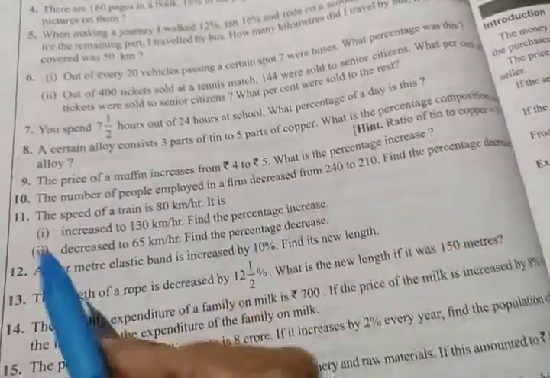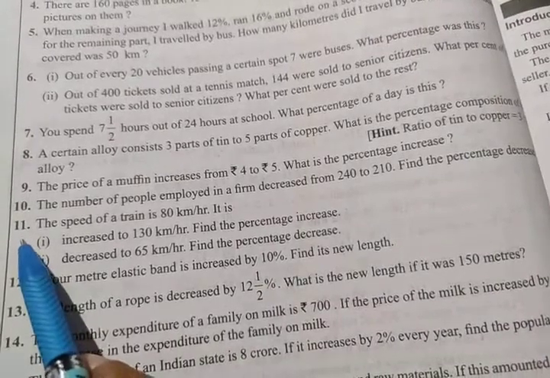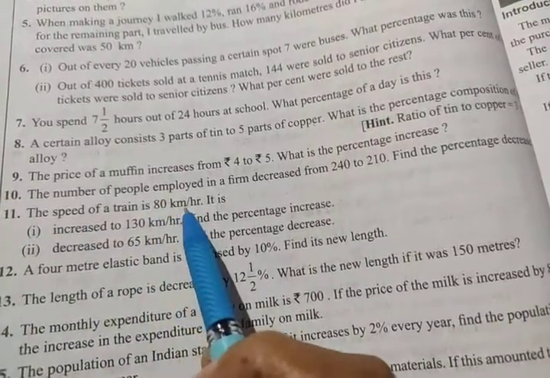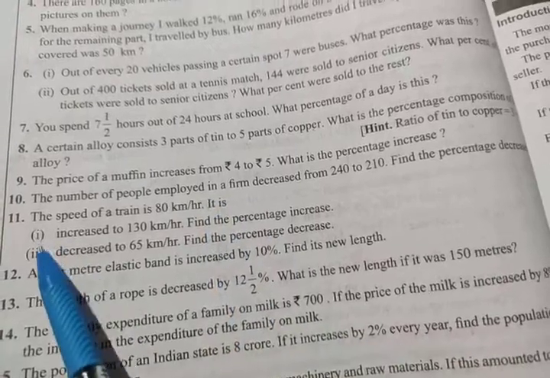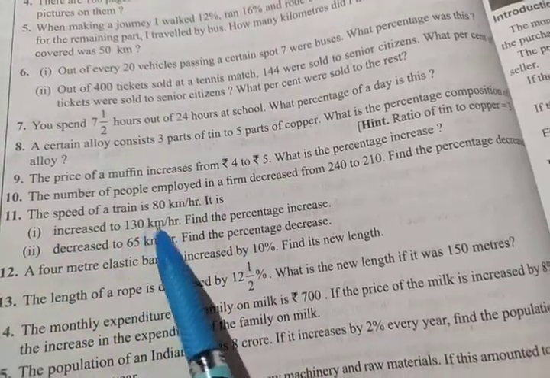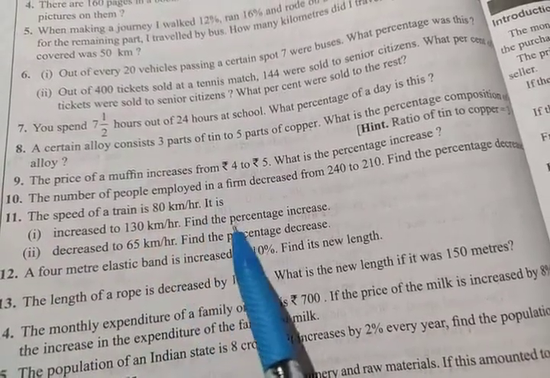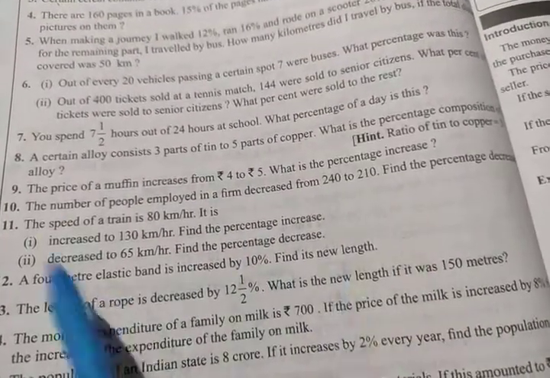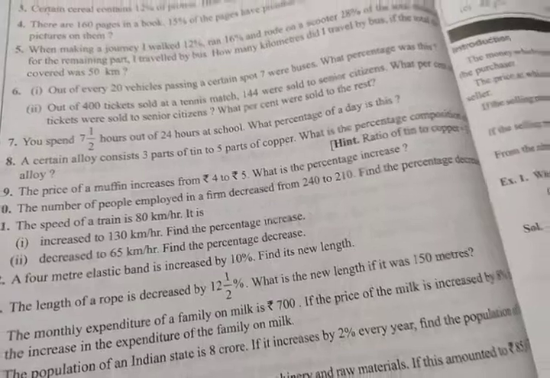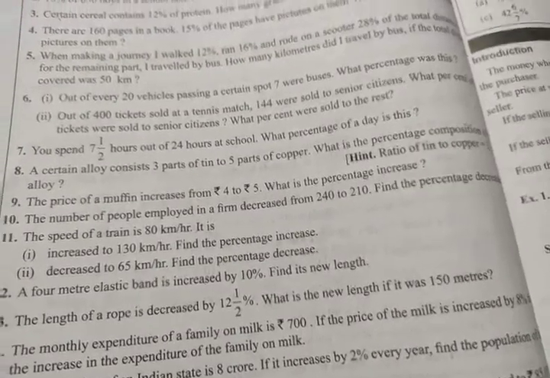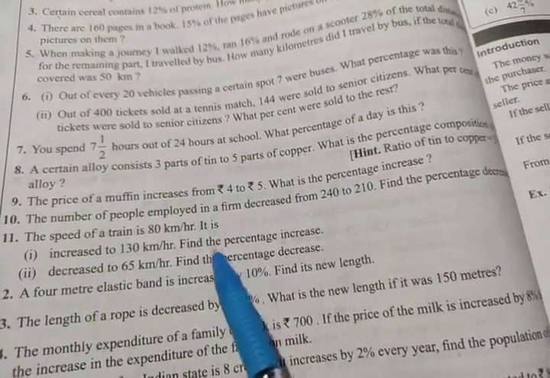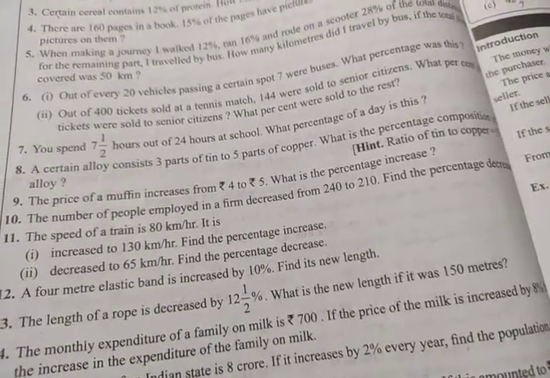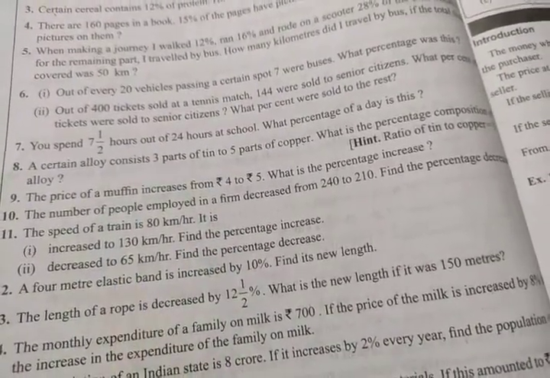Now let us move to question number 11. The speed of a train is 80 km per hour. It is increased to 130 km per hour. Find its percentage change, increase. A similar type of question we solved in exercise 9a, but here it is given in word form. So first let us understand how to convert word terms into mathematical terms.